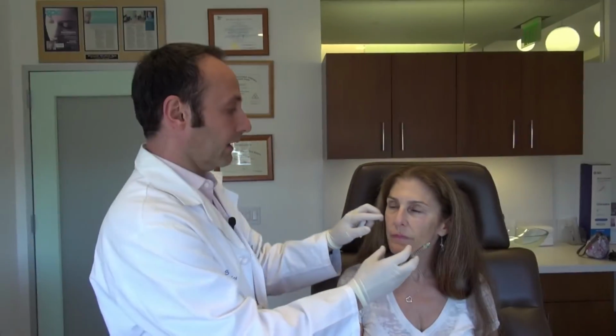Especially when she gets tired, she gets these dark circles underneath her eyes, and she notices that over time she's had some volume loss in the area, and she has an indentation in that area. So what we want to do is fill that volume loss, replace that lost volume, and blend the contour of her cheek into that of her lower lid.